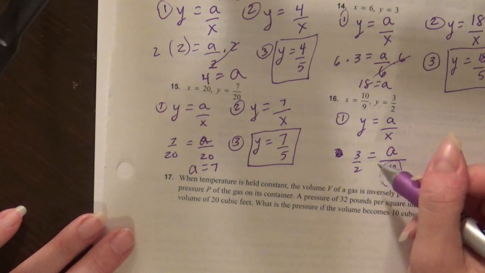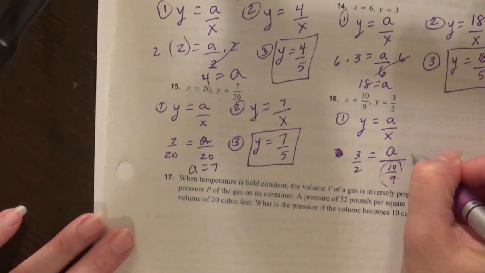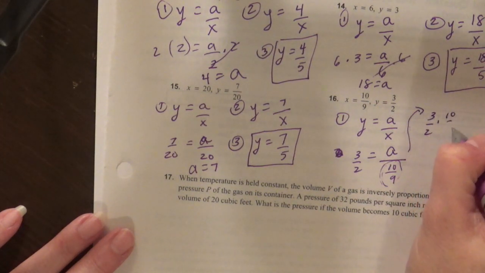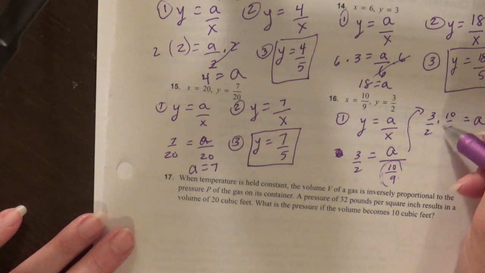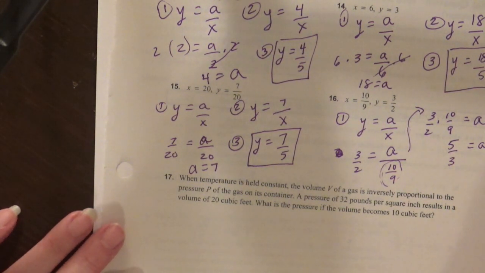So if I multiply 3/2 by 10/9, then I've got 3/2 times 10/9, and if I multiply this side by 10/9, they cancel. So I'm left with a, and then I can simplify this. That would be 5/3. So I've got a equals 5/3.